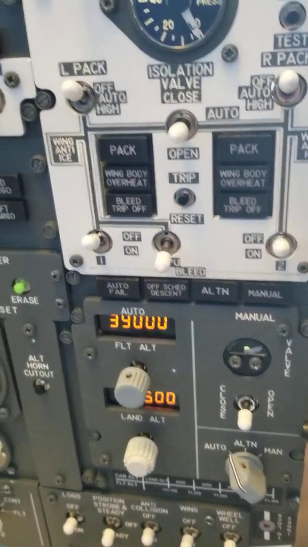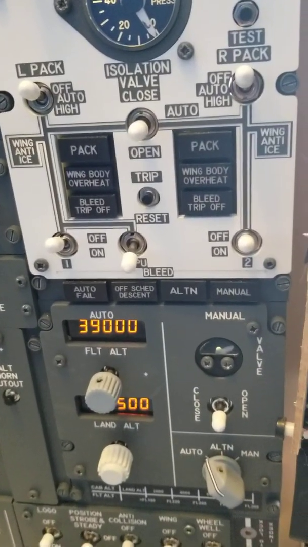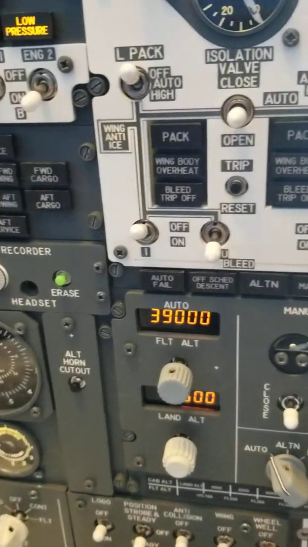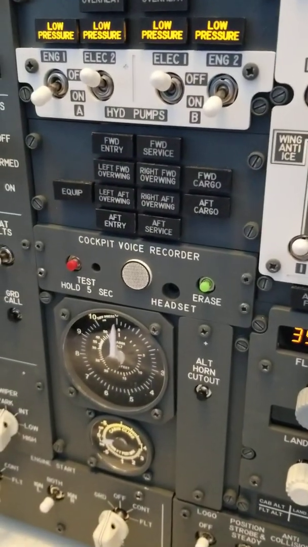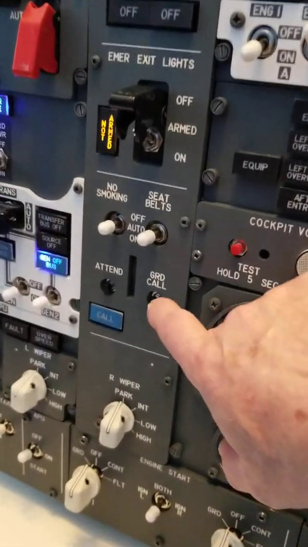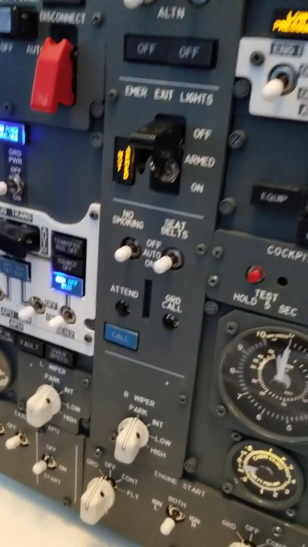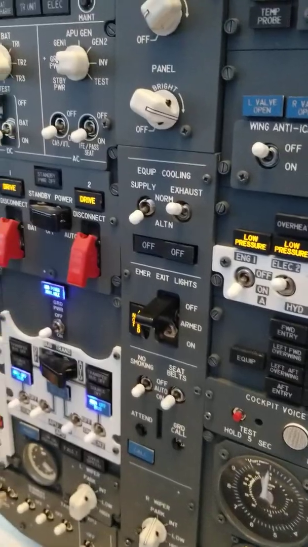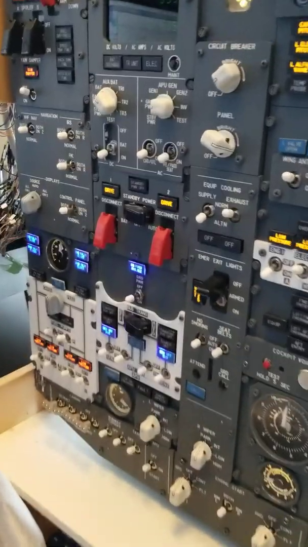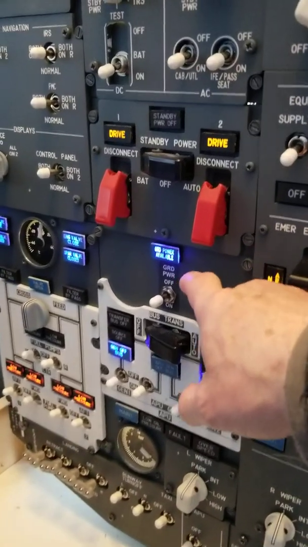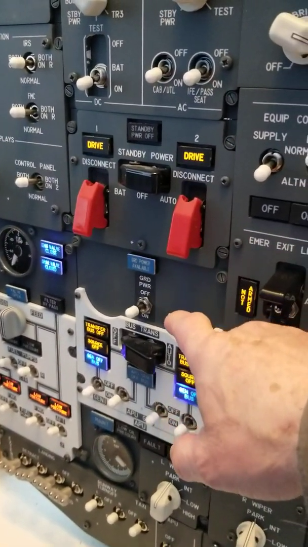So here we go. We're going to shut things down, and so we're going to call the ground to unplug ground power, and we'll see the ground power light go out when they've unplugged, like so.